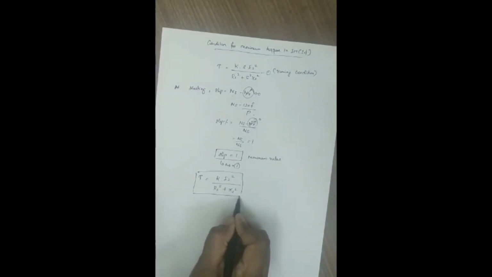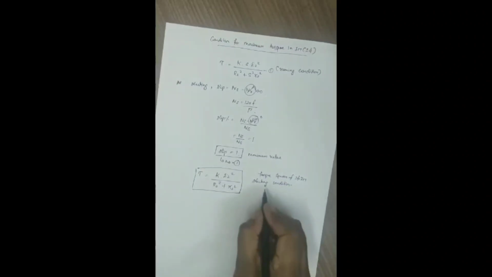This is the starting torque value. This is my torque equation during the starting condition, the torque equation of a three-phase induction motor during starting condition.